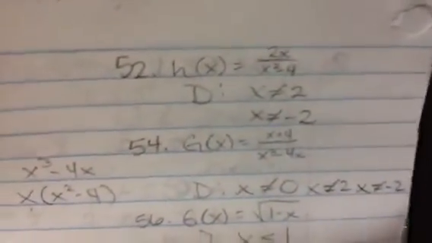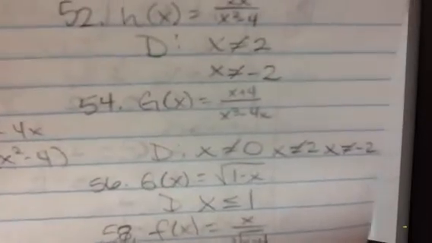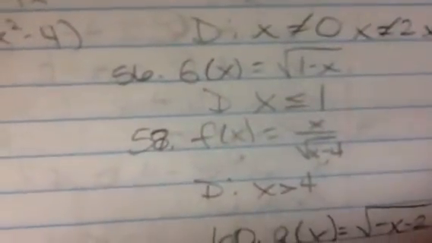48, your domain is all real numbers. So -infinity to infinity. 50, we got -infinity to infinity. 52, we have -infinity to -2, -2 to 2, and 2 to infinity. 54, we got -infinity to -2, -2 to 0, 0 to 2, and 2 to infinity. 56, we got -infinity to 1 with a bracket. 58, we got 4 with a parenthesis to infinity. 60, we have -infinity to -2 with a bracket on -2.